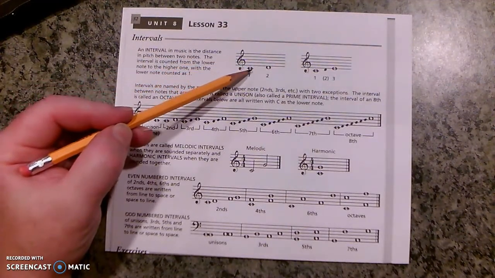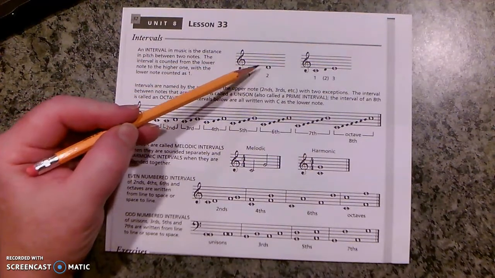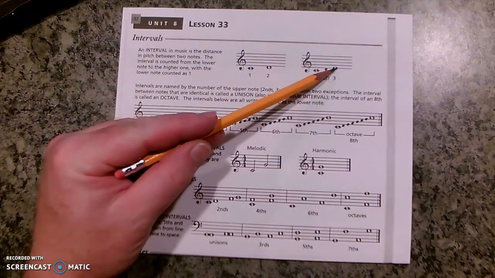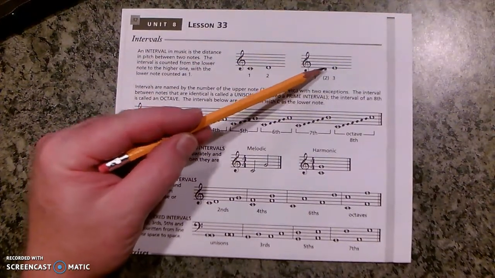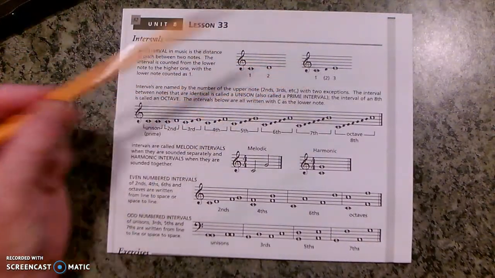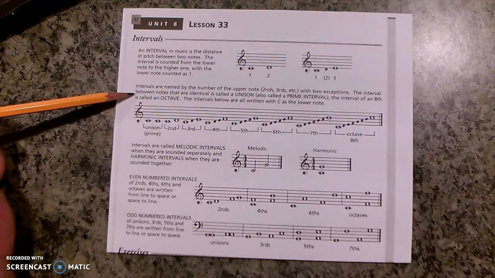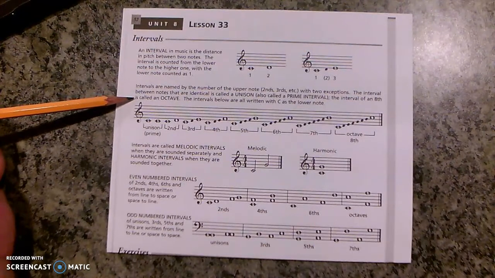So you see here, from a C to a D, this would be called a second. From a C up to an E, you skip this D, that's called a third. So always count the bottom note as 1. Intervals are named by the number of the upper note, seconds, thirds, and so on, with two exceptions. The interval between notes that are identical is called a unison, also called a prime interval. The interval of an eighth is also called an octave.